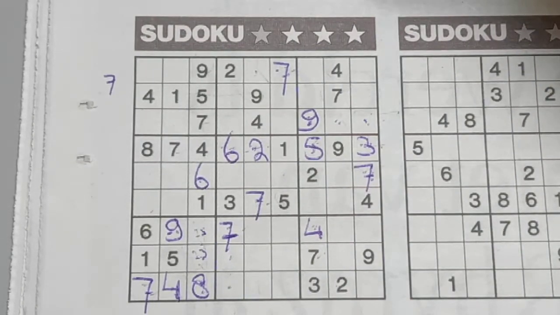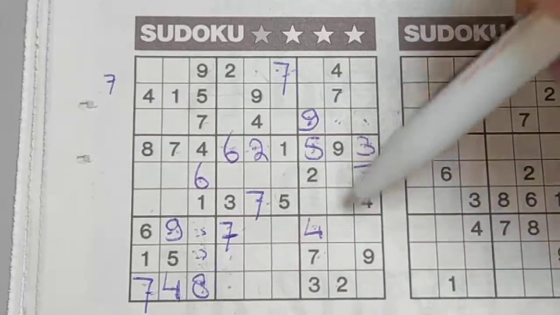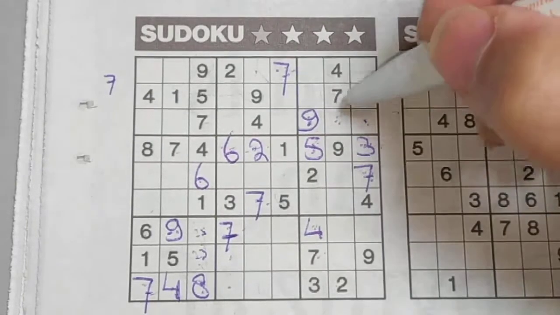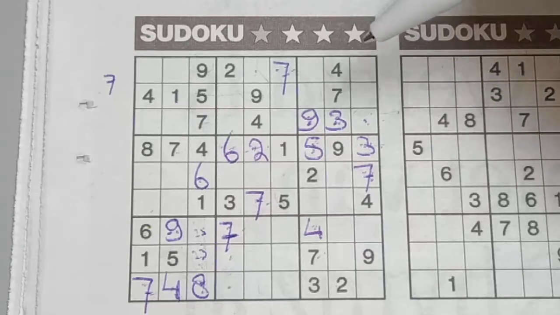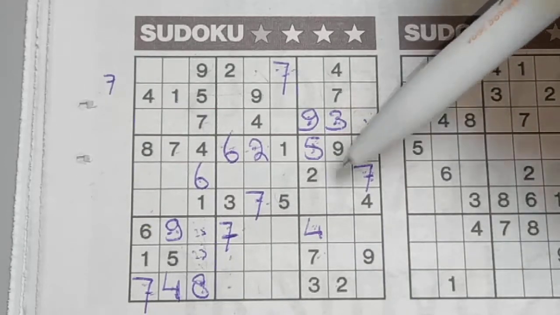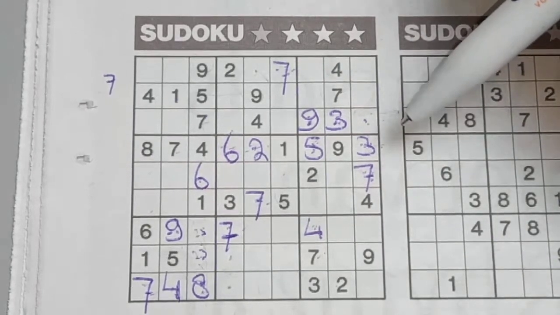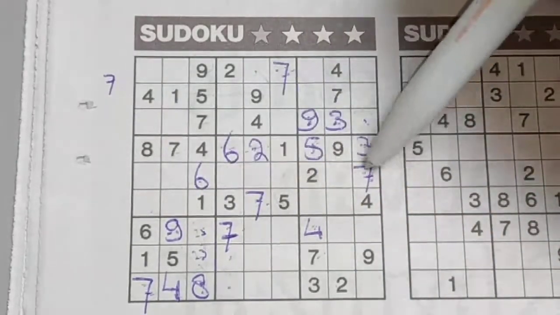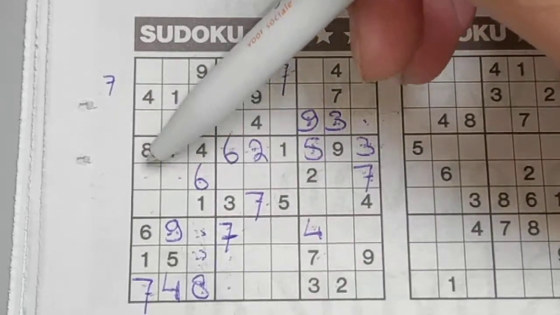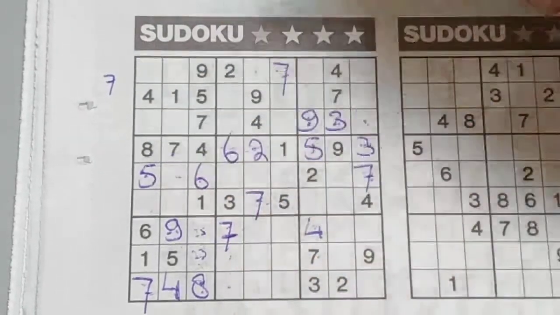Then 3 in this column, 3 in the last column, so in the column between, the only place for the 3 should be there. How about the 5 in this row, the 5 in that row, so in the middle row, the only two places for the 5 should be here or there, but I see here 5. No 5 there, 5 should be here.